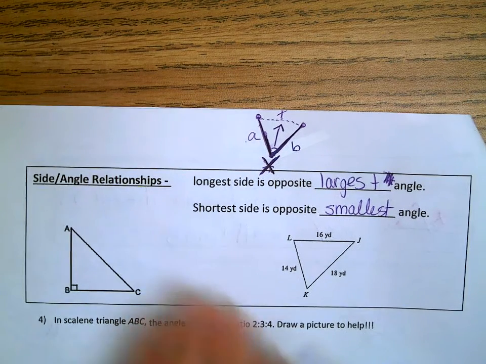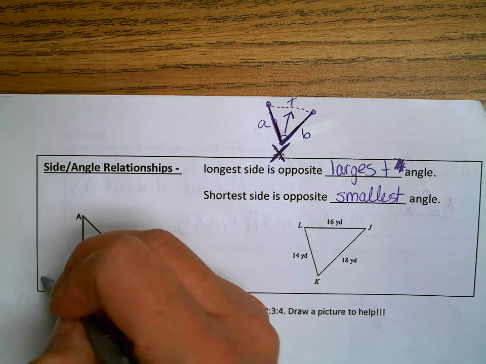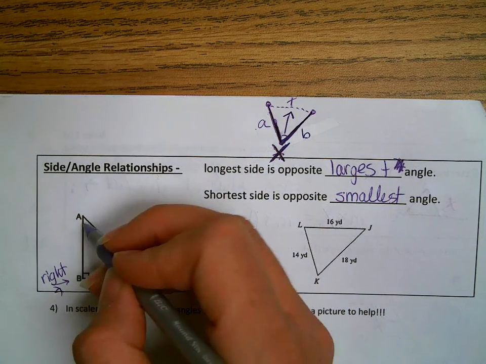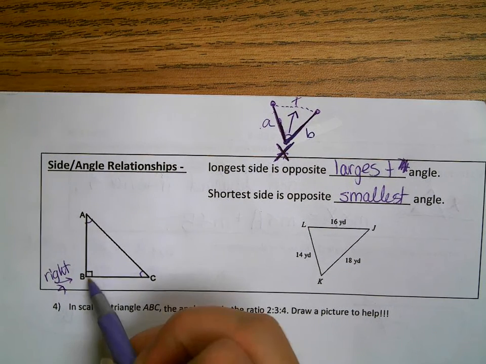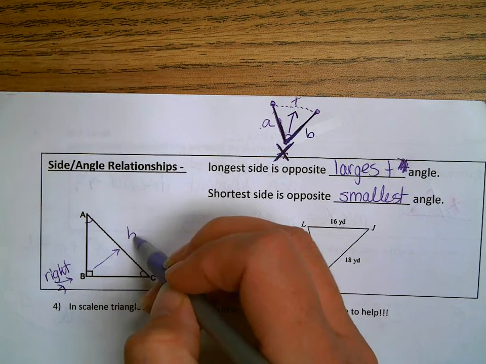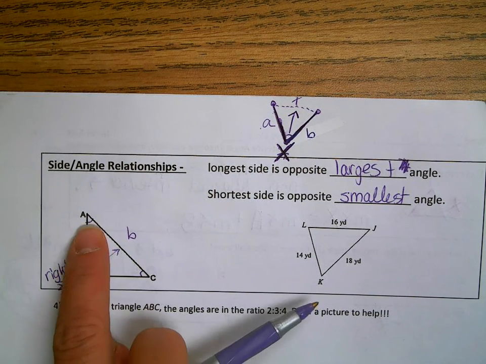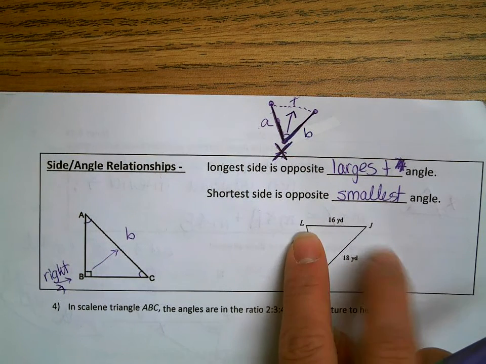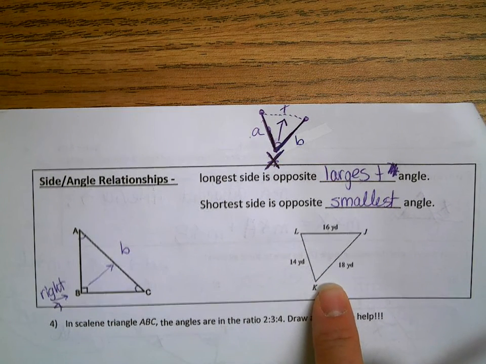So when we have this right triangle off to the left-hand side here, angle B is the right angle. That's got to be the largest angle here. These two angles are cute and baby sized. So if this is the largest angle, then opposite that angle is side little b. When we label angles of a triangle, we always use capital letters: capital A, capital B, capital C. In the second picture, capital L, capital J, capital K. Those capital letters in geometry are important.